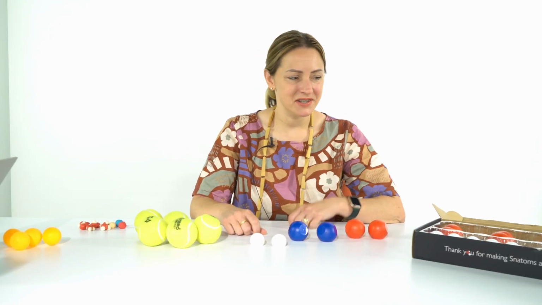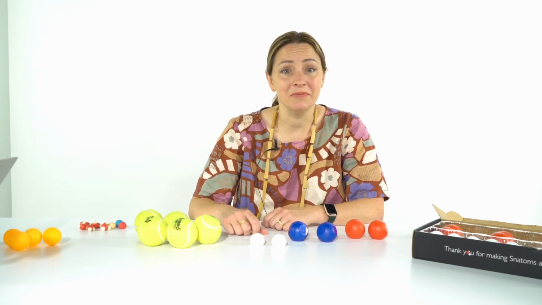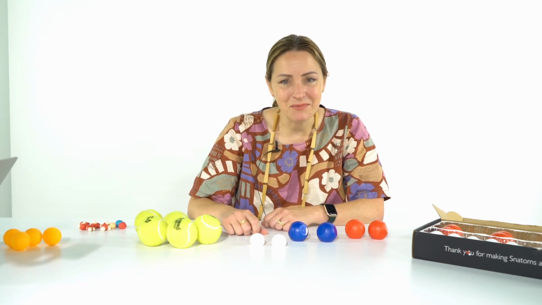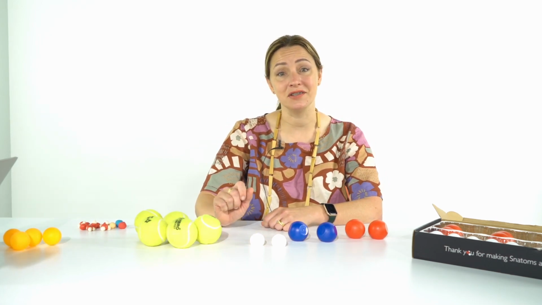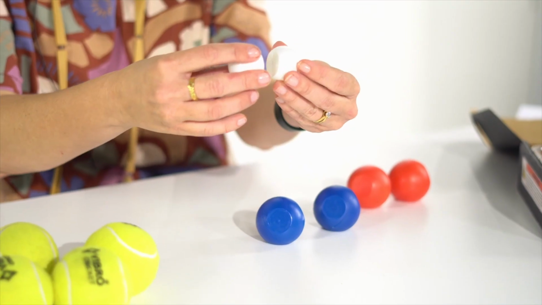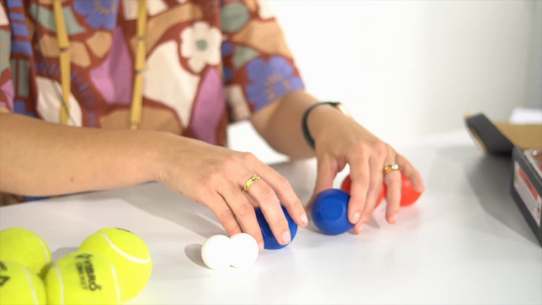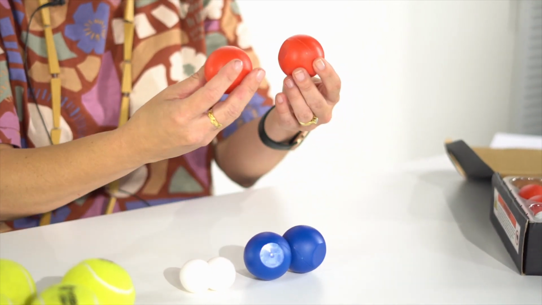First, we'll start by using the snatum atoms and magnetic tennis balls to see and feel the toy molecules forming. Start by combining the same types of atoms together to make hydrogen, nitrogen, and oxygen. Remember, these are elements.